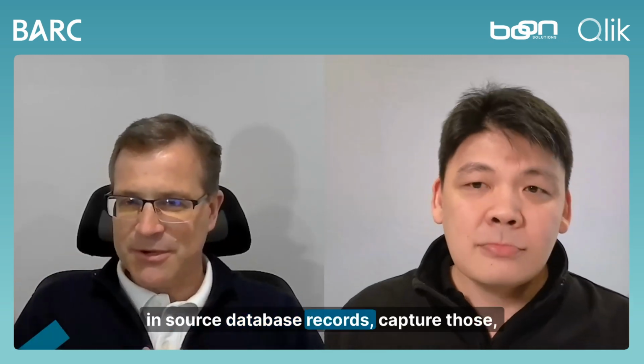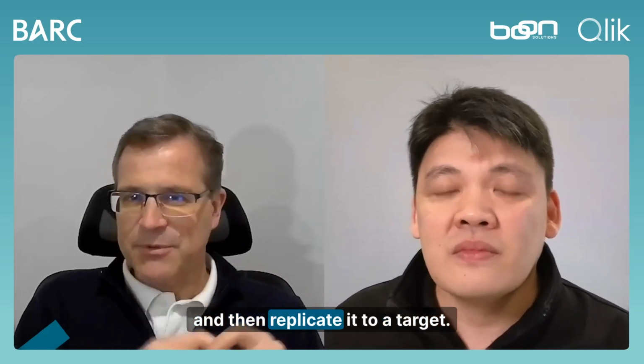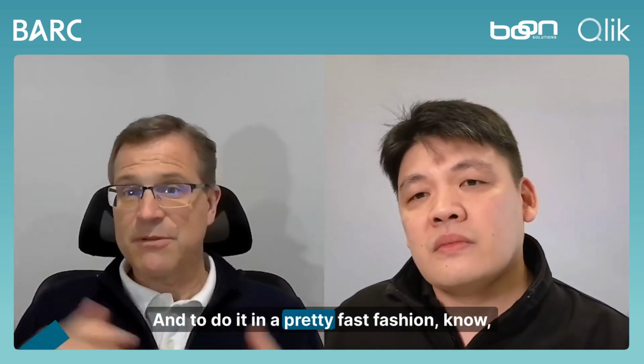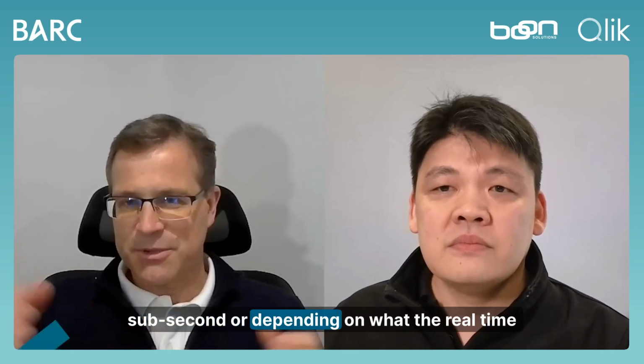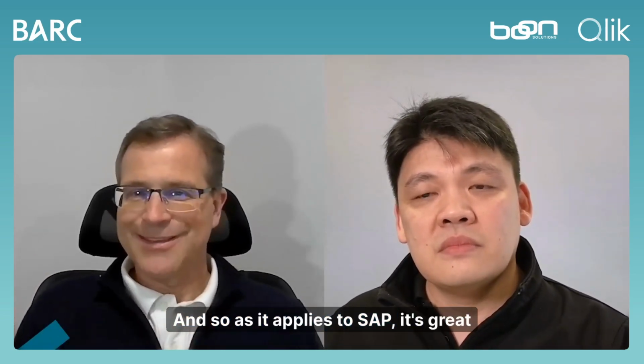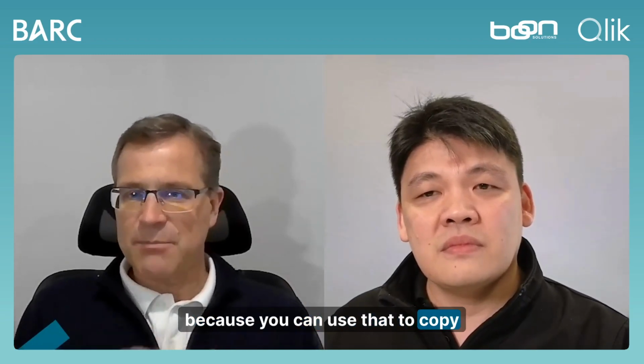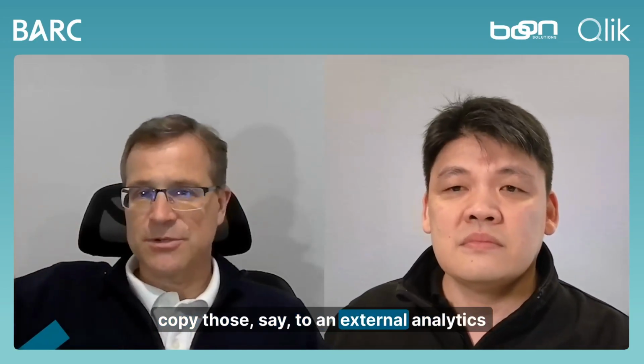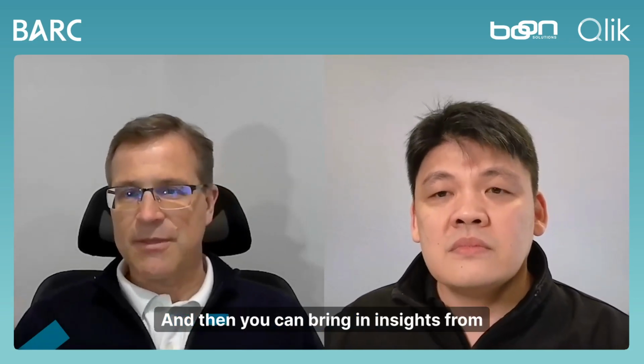So that's perhaps the best way to, in a low footprint, low impact way, identify updates in source database records, capture those, and then replicate them to a target, and to do it in a pretty fast fashion, sub-second or depending on what the real-time window is that's required. And as it applies to SAP, it's great because you can use that to copy real-time updates from source SAP modules and copy those, say, to an external analytics target like Snowflake or Databricks or Amazon Redshift. And then you can bring in insights from outside the SAP realm as well.